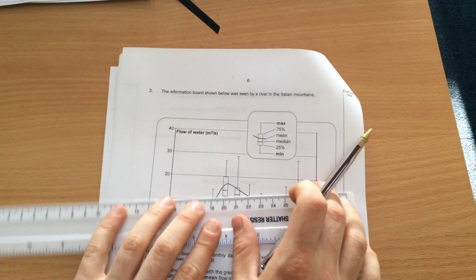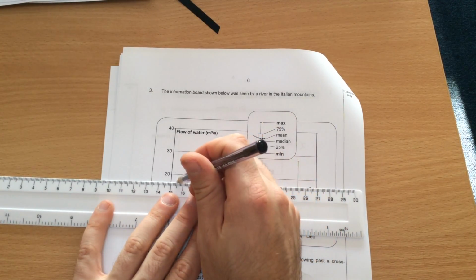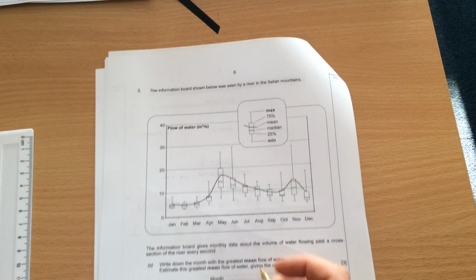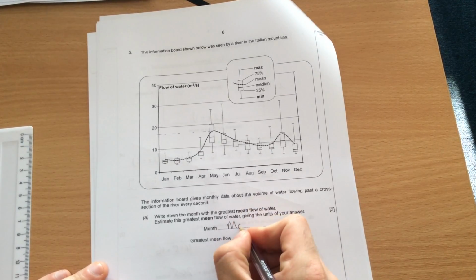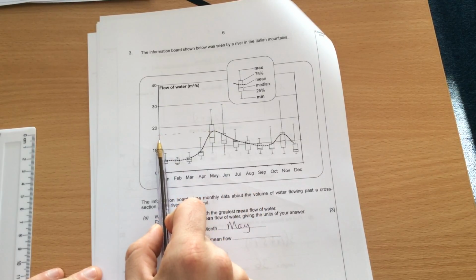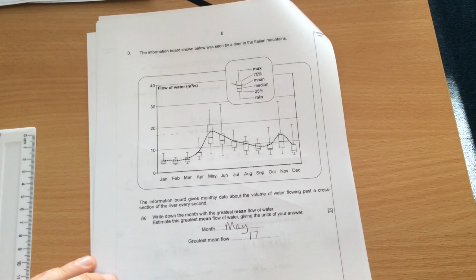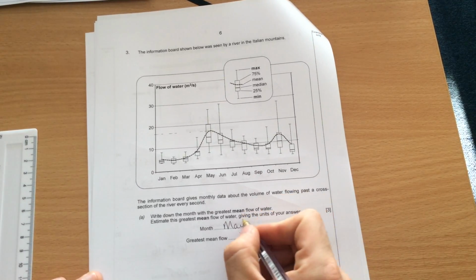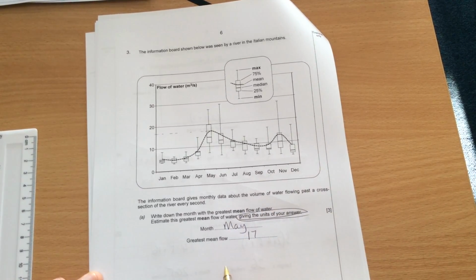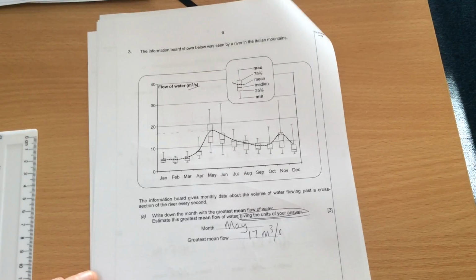And then in order to estimate it, I'm going to just put a ruler on and draw a line across. And then I'm going to work out where that value sits. So we've got the month of May and we can say that obviously halfway would be 15, so I'm going to say that's about 17. In the mark scheme, it gives you leeway between 16 and 18, and read the question fully, give the units of your answer. The units are meters cubed per second.